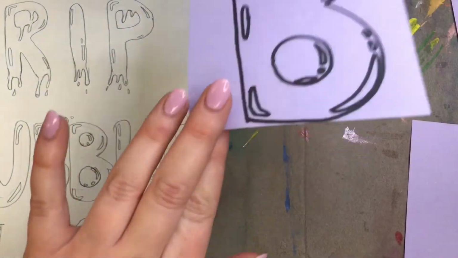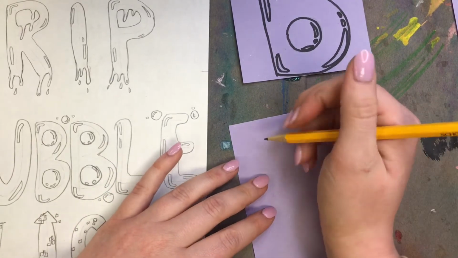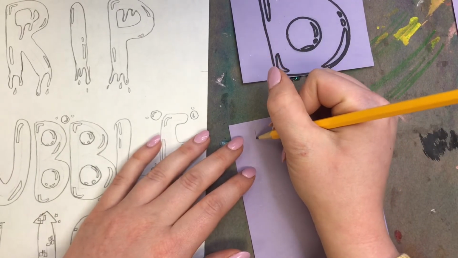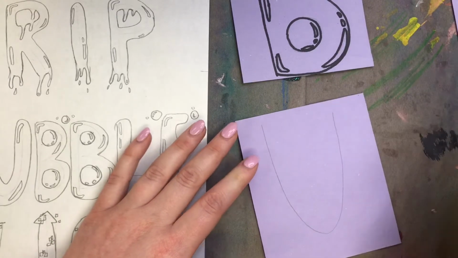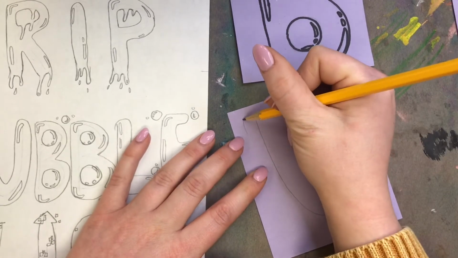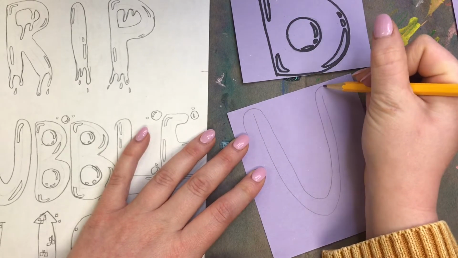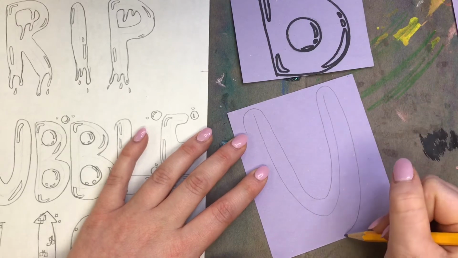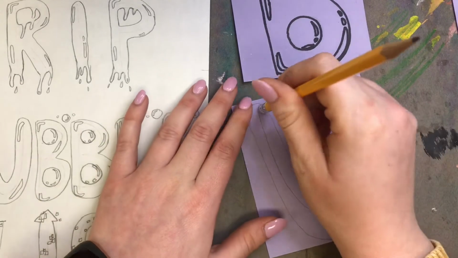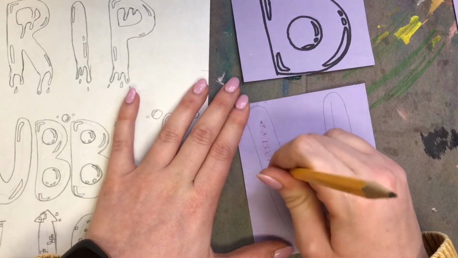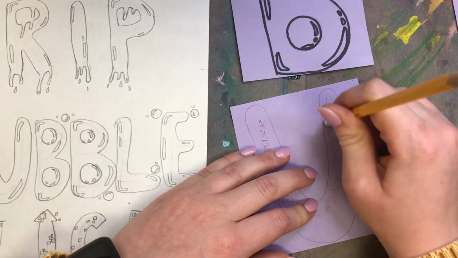Just finished going over my pencil lines with Sharpie on my first letter, so now I'm going to move on to my next letter, which is a U, and I'm just going to lightly draw the letter U, and then I'm going to go around that letter with one line. Notice how I am filling up most of this piece of paper. Then I can go in and erase that letter on the inside because we don't need it anymore.